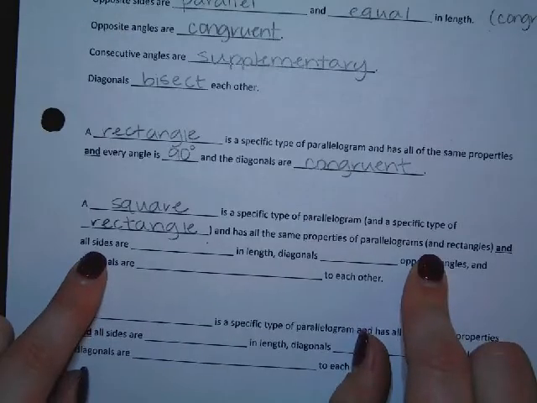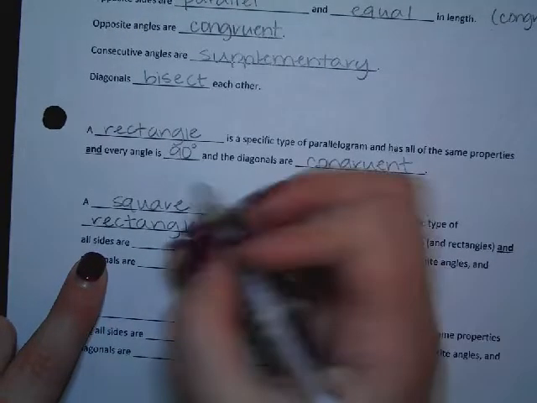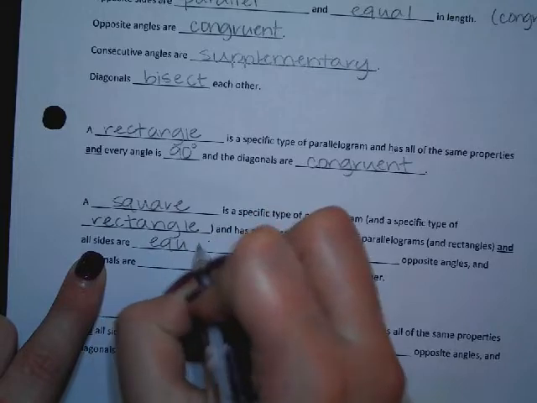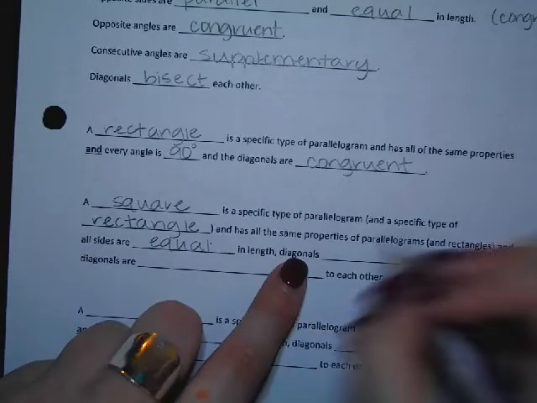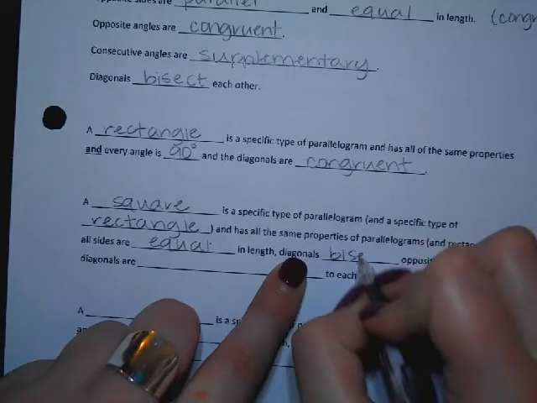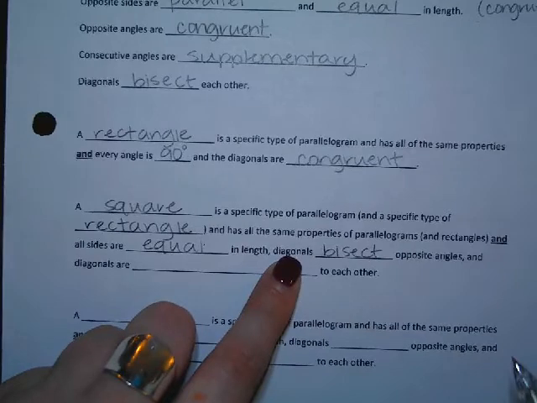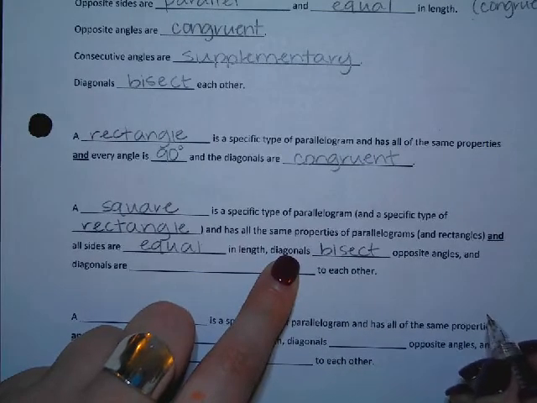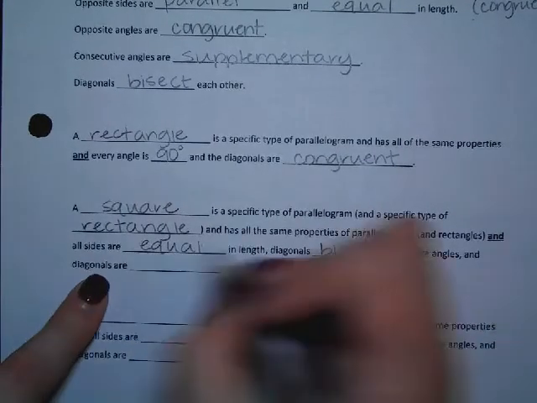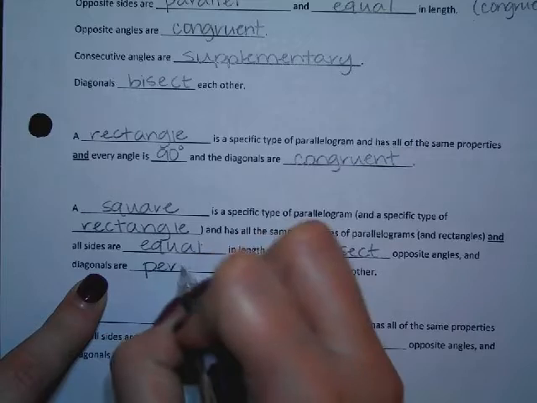And we have some extra stuff. All sides are equal in length, all four of them. The diagonals bisect the opposite angles, so the diagonals cut the opposite angles in half, and the diagonals are perpendicular to each other.